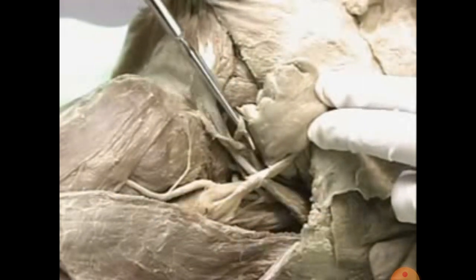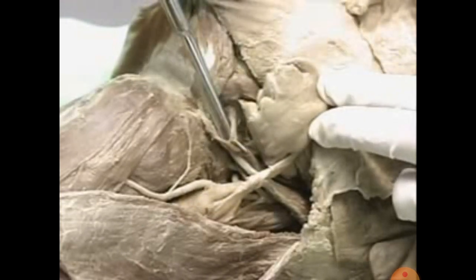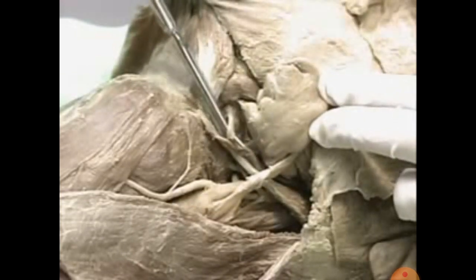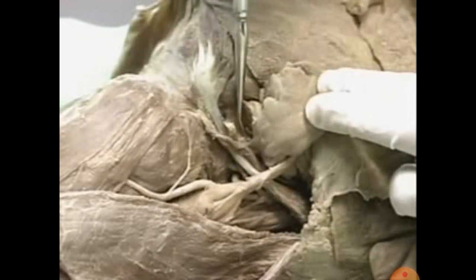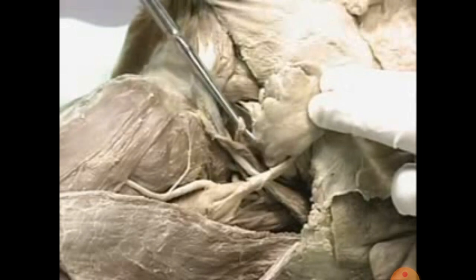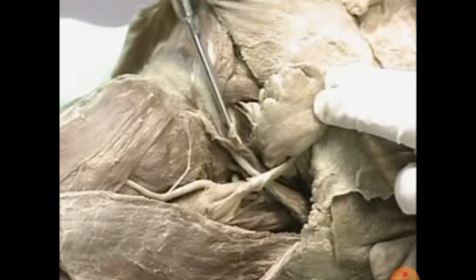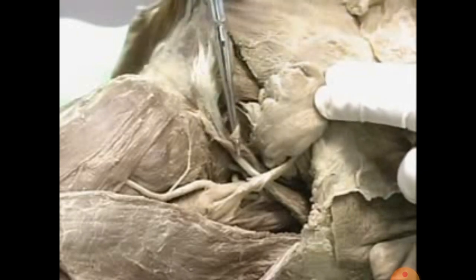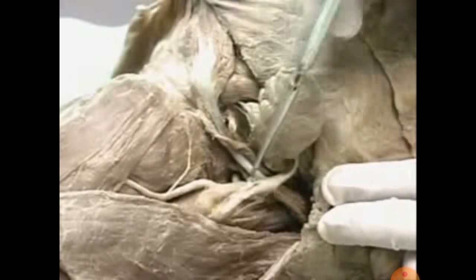it goes from posterior to anterior aspect and passes in between the mylohyoid and the hyoglossus muscle to enter the oral cavity. Here you can see that it is clearly identified because it moves along with the posterior belly of the digastric muscle.